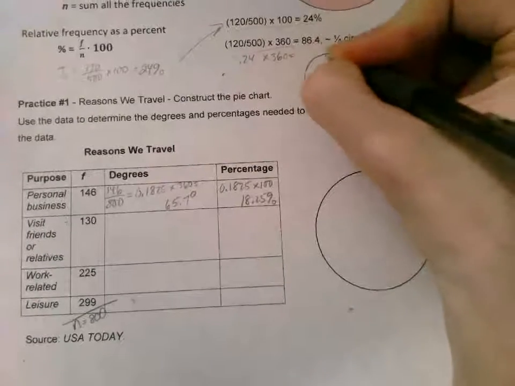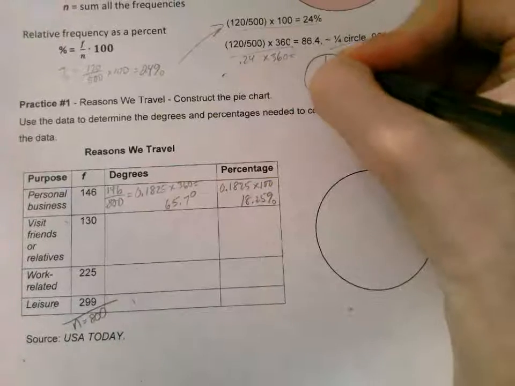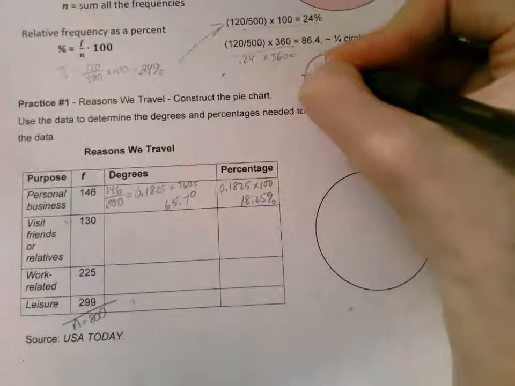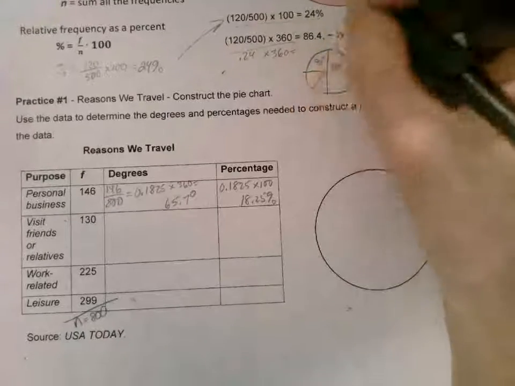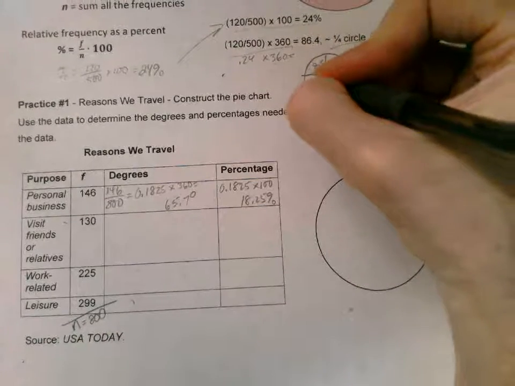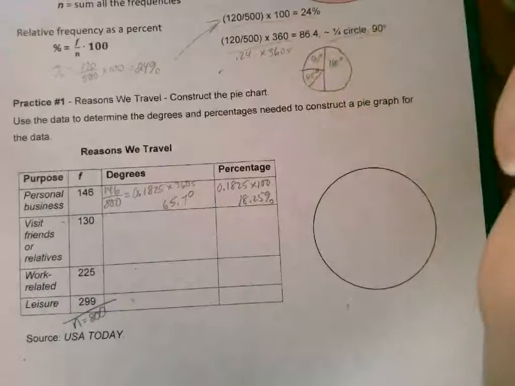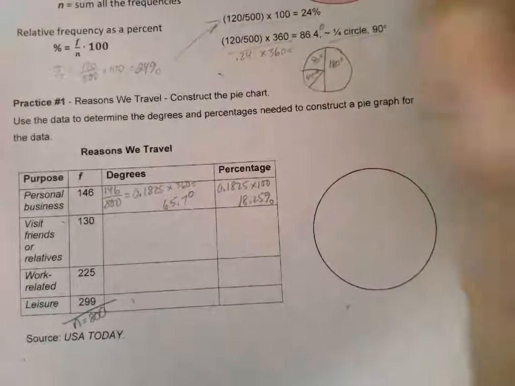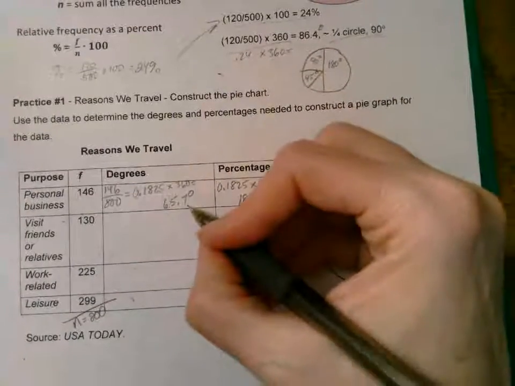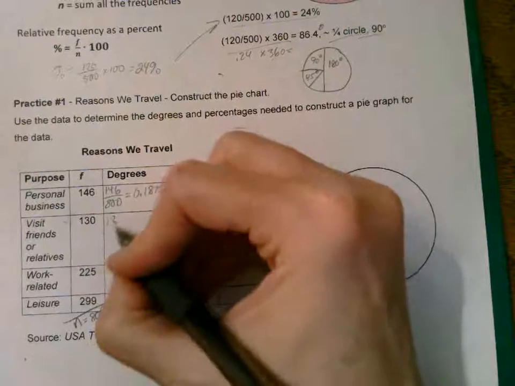Look up here. Half of the circle is 180 degrees. A quarter is 90 degrees. Half of that is 45, for about an eighth of the pie. So we got that many there. This is about 67, so it's in between amounts. Let's do the rest just to see where we end up.